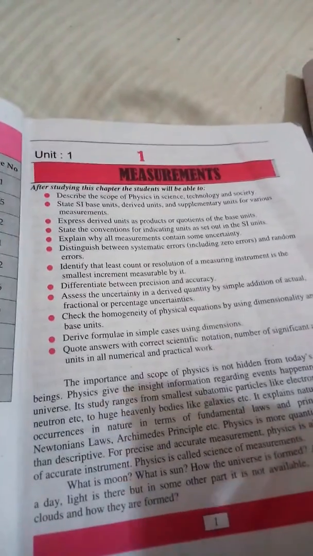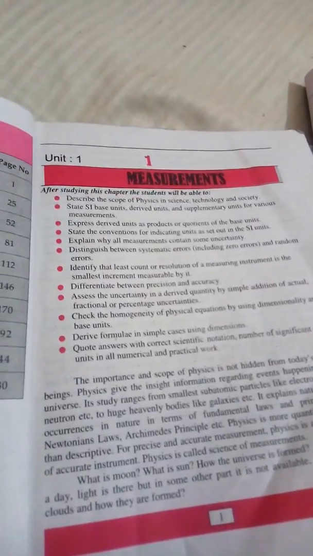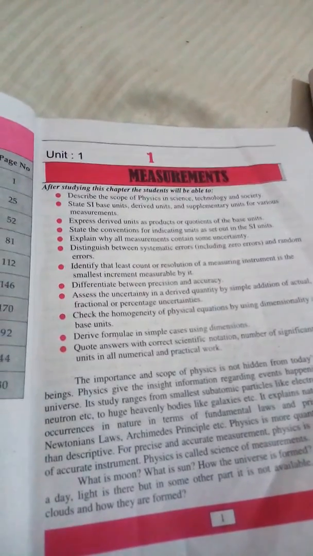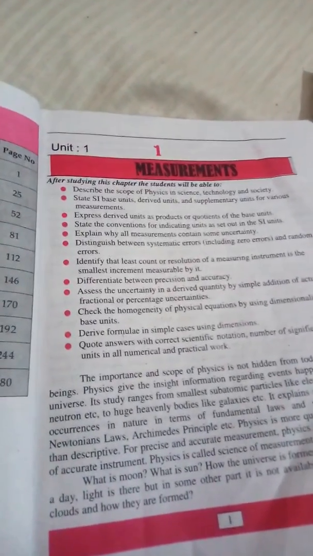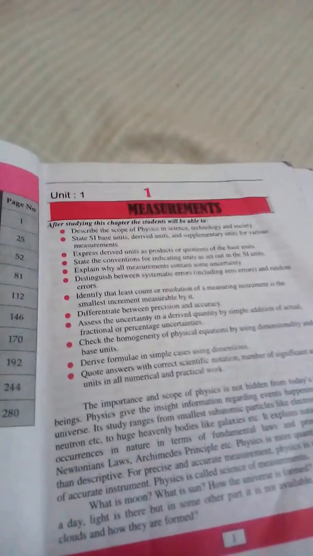In this topic we will learn different things about units, physical quantities which we can measure, the international system, and supplementary units. It's not very hard, but let's get started.